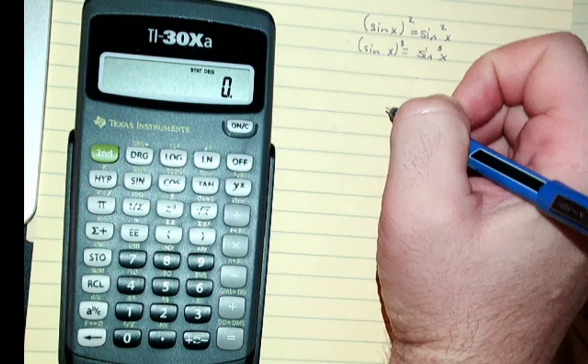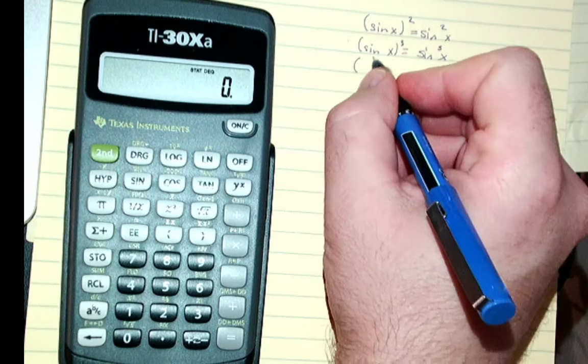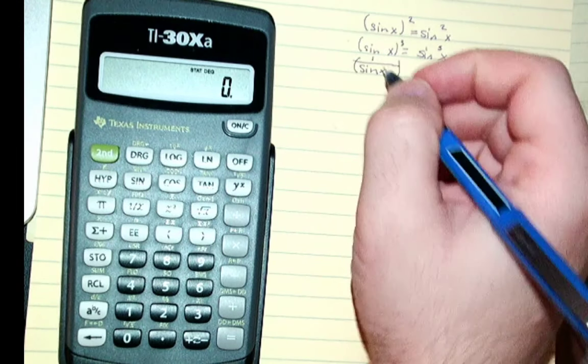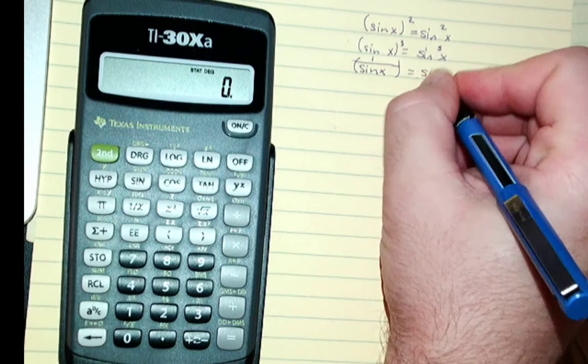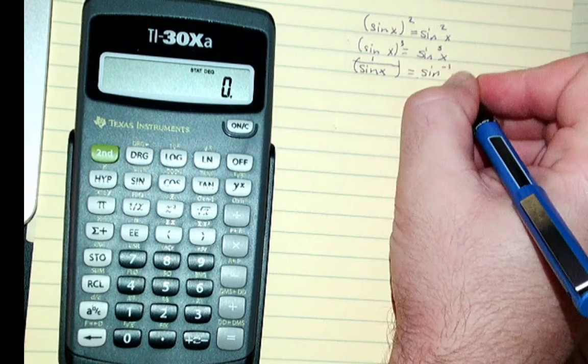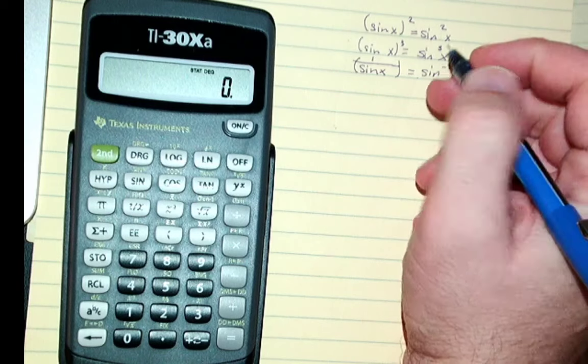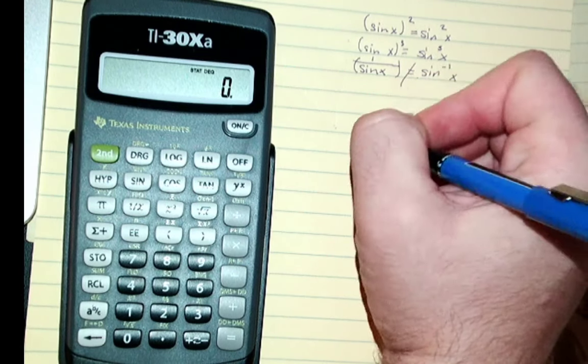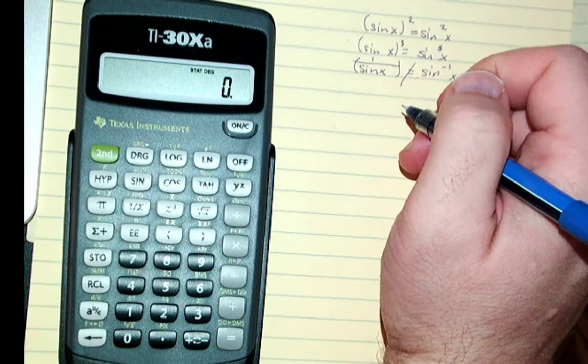So you would think by this logic that if you want to take 1 over sine x, that would just be sine to the minus 1 x. That would make sense. That would follow the same pattern as here. Unfortunately, that's not the way the notation works. So this is wrong. That's really a shame. It makes things very complicated.